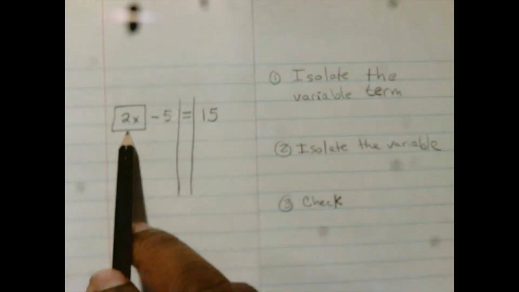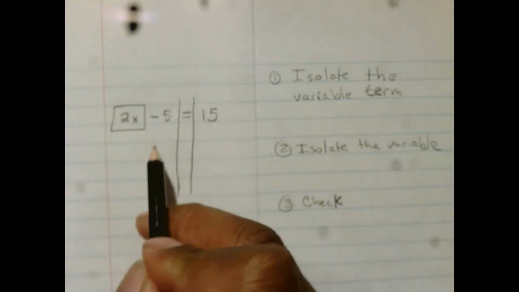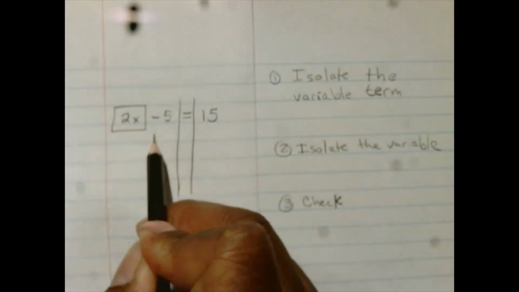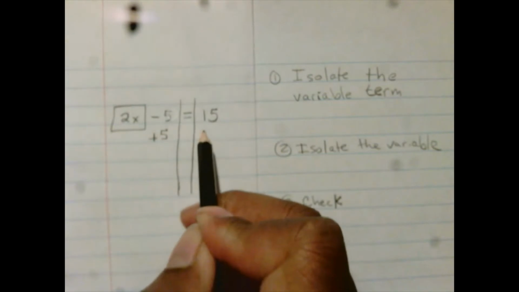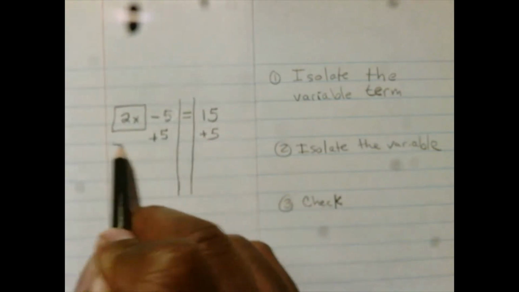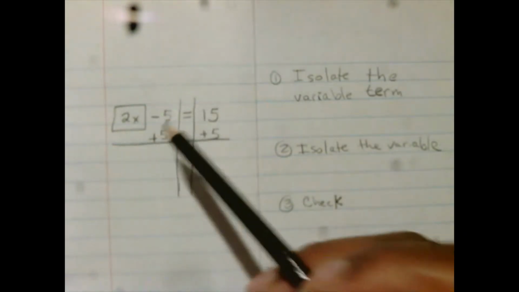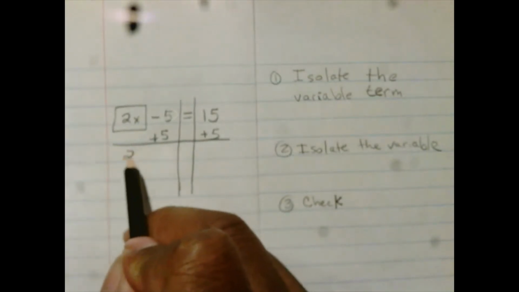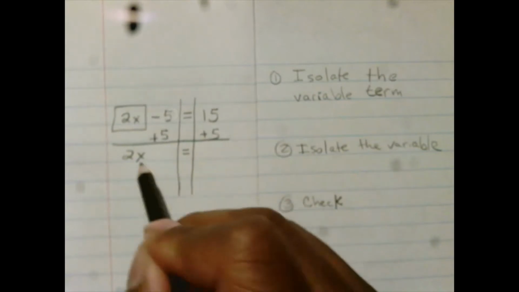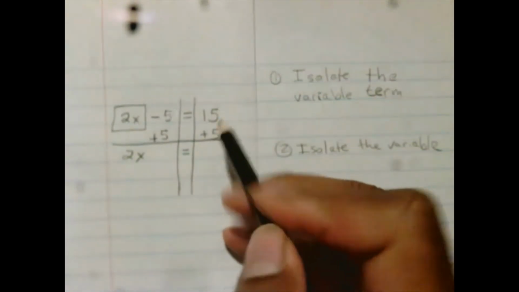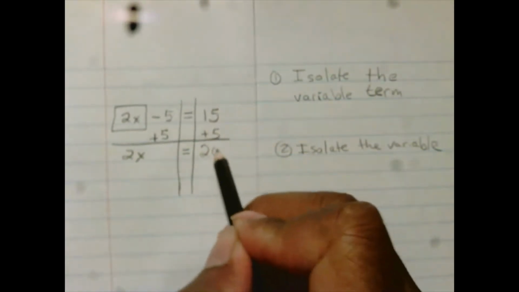So if we want to get 2 times x by itself, what's the opposite of subtracting 5? Adding 5. So whatever we do to the left, we're going to do to the right. So these two things cancel out in terms of negative 5 and positive 5 equaling 0 when they're combined. So you have 2 times x, you've isolated the variable term. Remember, isolate means to get by itself. And you have 15 plus 5 is 20.